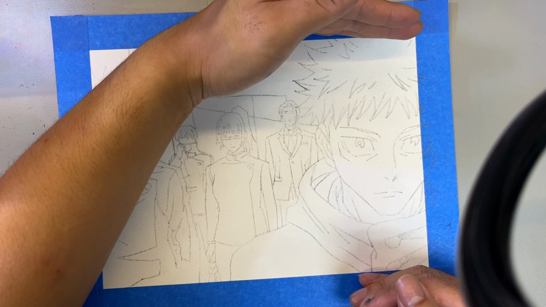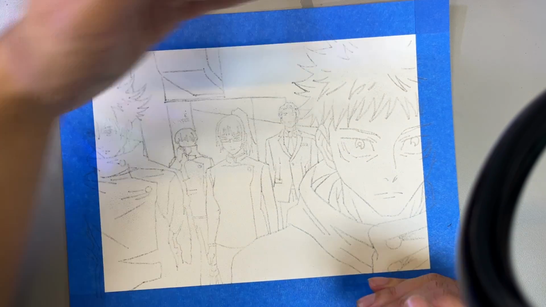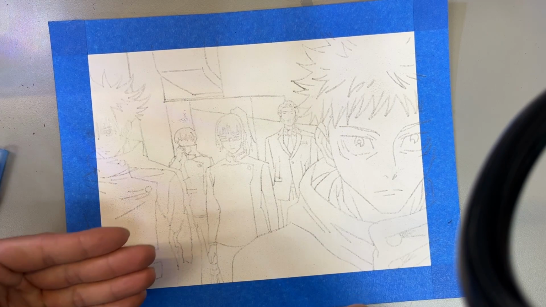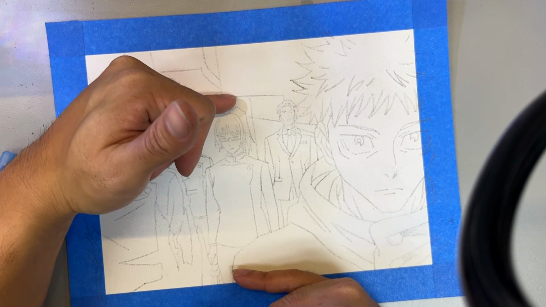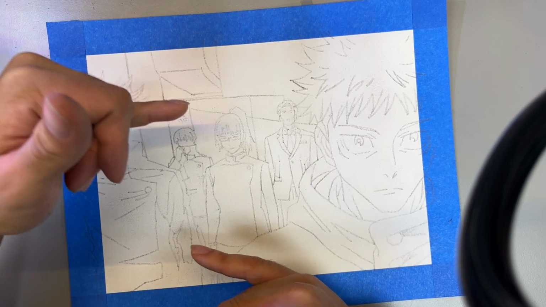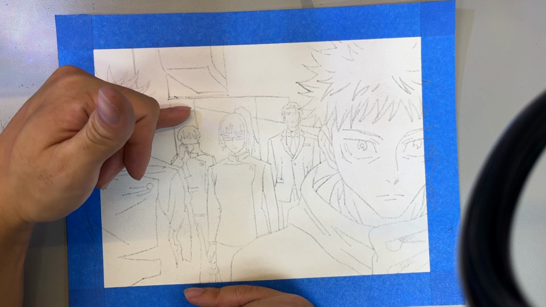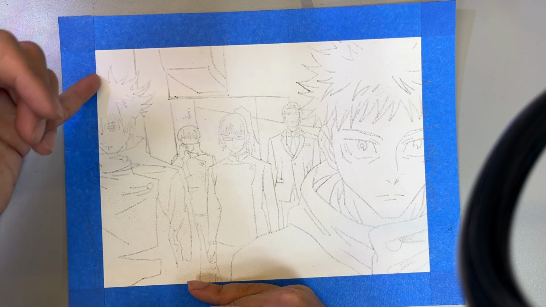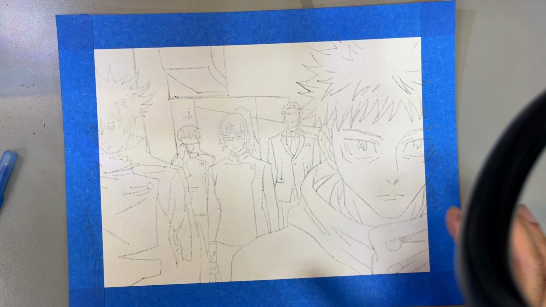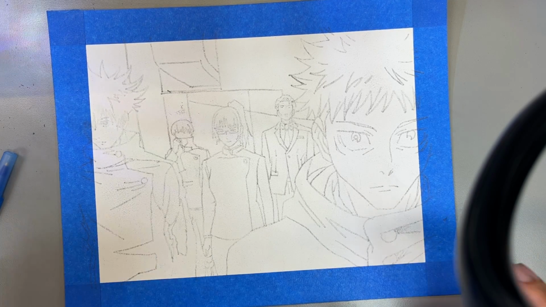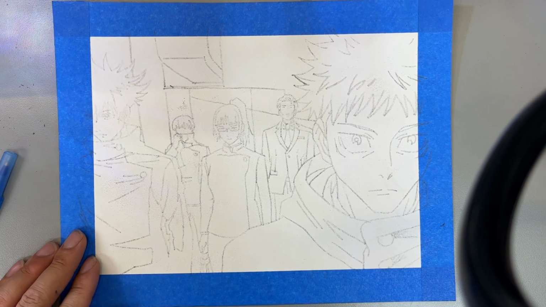So we have this character in the front who's going to be very saturated, and then this character is probably the next closest one, so decrease the saturation a little bit. This character is going to be slightly more desaturated. This character is going to be slightly more desaturated, and then this character is furthest in the back, so they're going to be very desaturated. And then the background is most likely going to be pretty close to gray, right? Because it's the furthest back. Okay, so that's my plan for this, and that's what you're going to want to do.